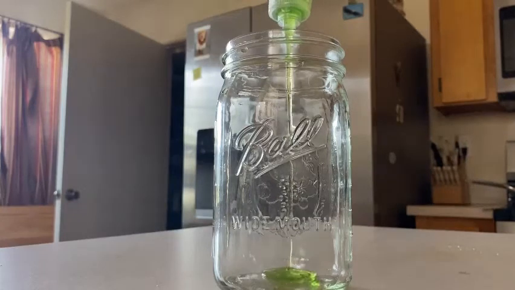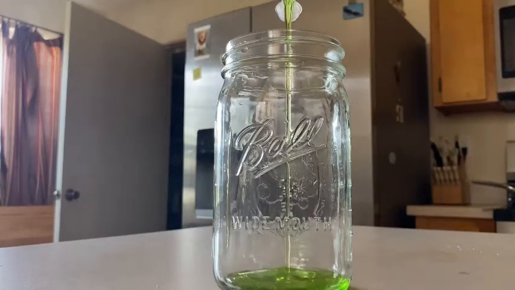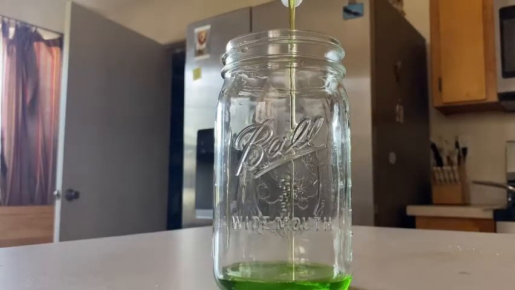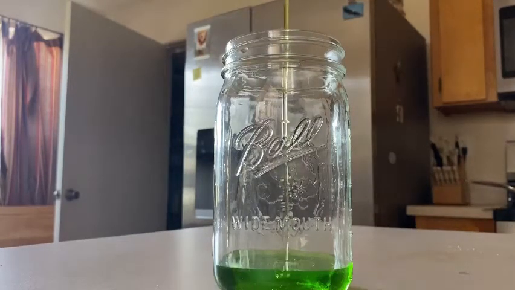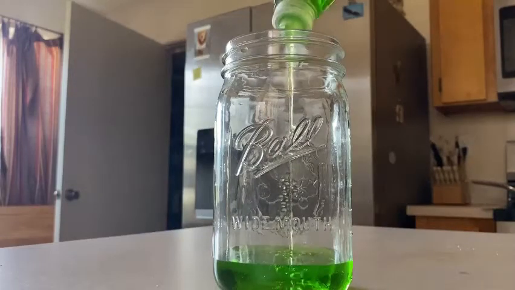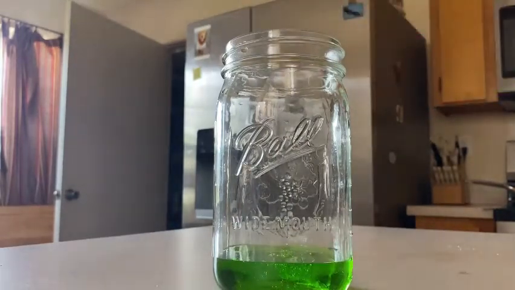Now the first thing that you're gonna want to do is take your dish soap, pop it open and put some of it in the bottom. Just fill it up a little bit. Don't use a lot because your mom and dad might get mad at you for using up all their dish soap.